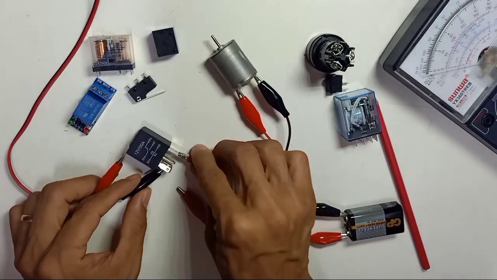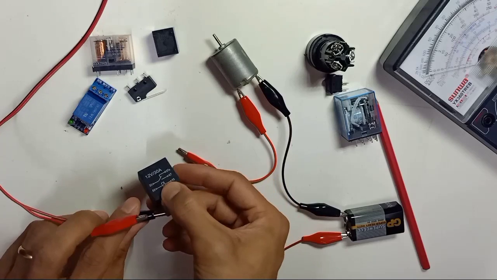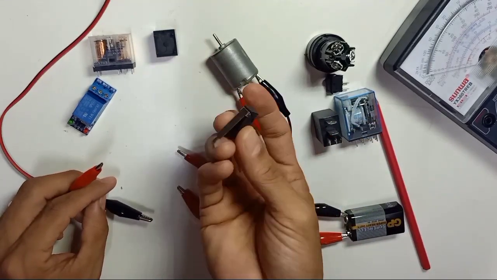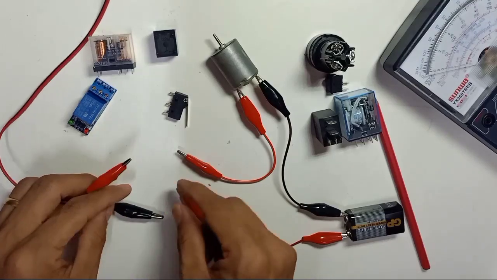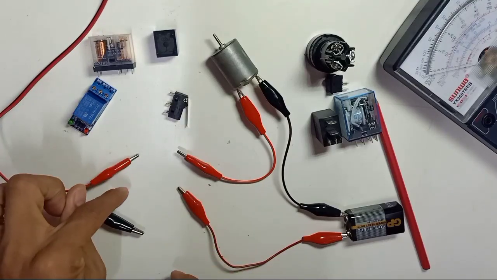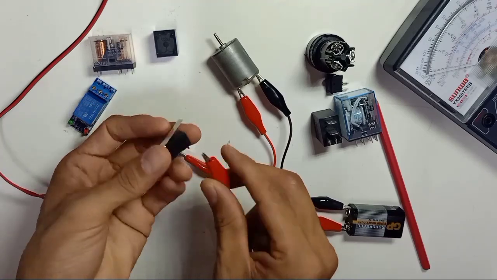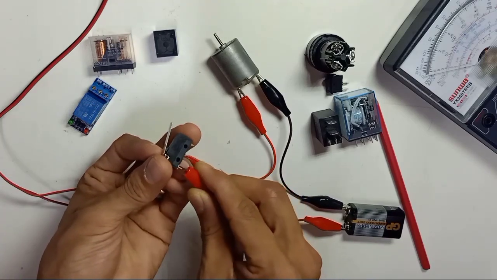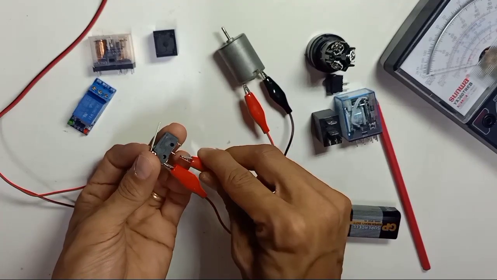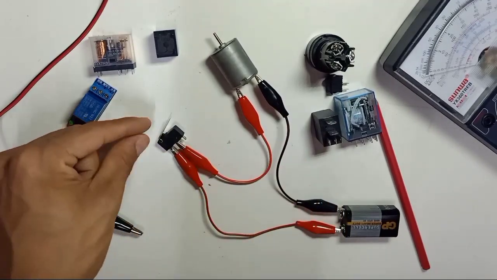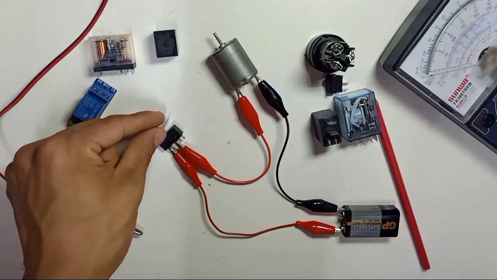So this is the 12 volt relay, and here this is a limit switch or micro switch. This does not require 12 volt. This requires your hand to make it on and off. Common, here is normally open. So this is the switch, and the switch requires our hand to press.